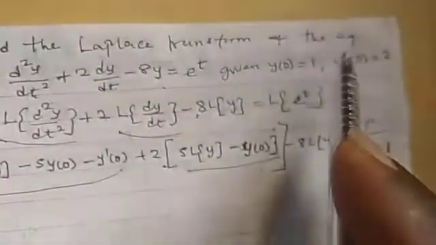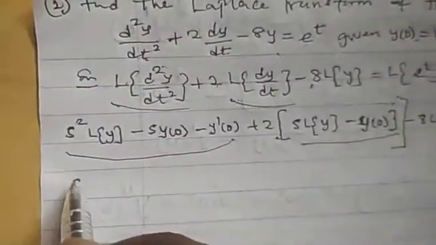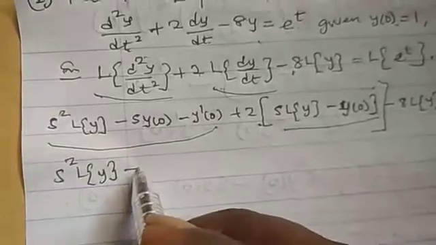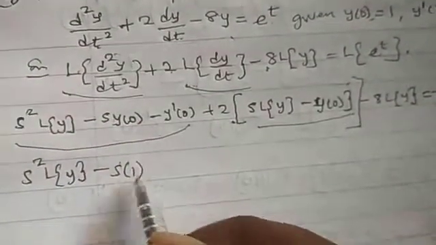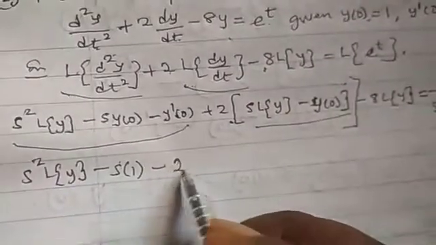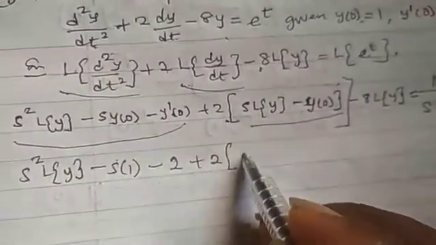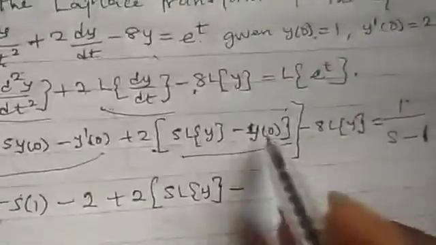After this, we need to substitute these values. y naught is 1 and y prime naught is 2. So this will give me s squared Laplace transform of y minus y naught, which is 1. This is 1. This one is 2, plus 2 into s Laplace transform of y. y naught is 1.